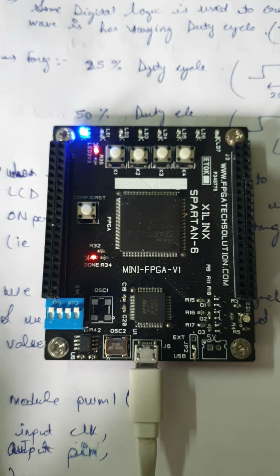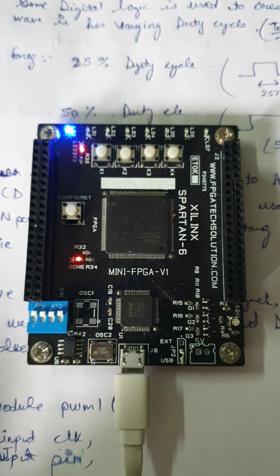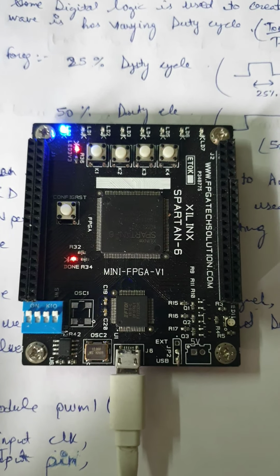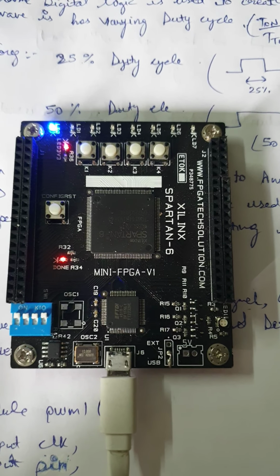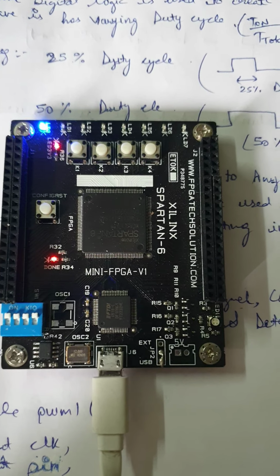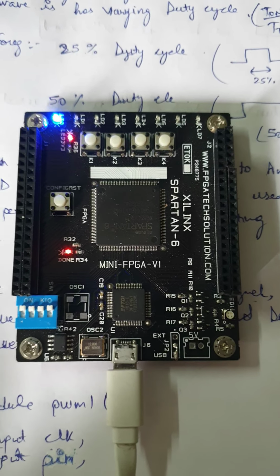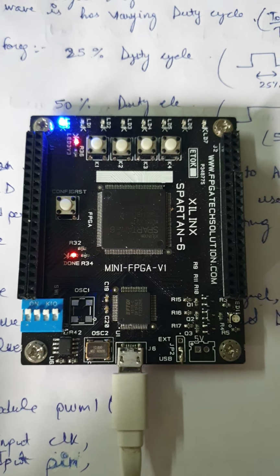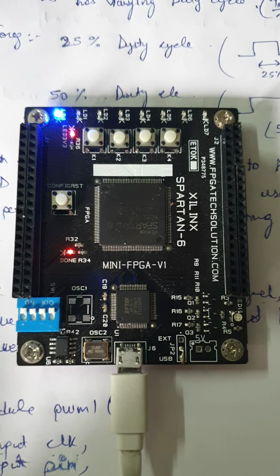For example, the first input starts with 0000, and the corresponding counter value is 30. But when I give counter value as 60, the input changes to 2, binary 2. Then the next value is achieved, and that value of pulse width is given to the digital pin of LED 0.